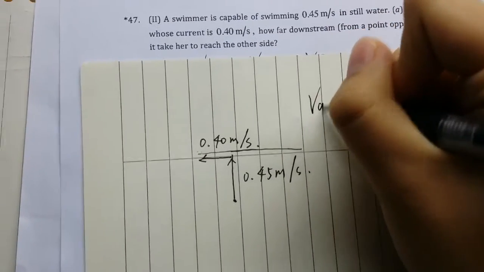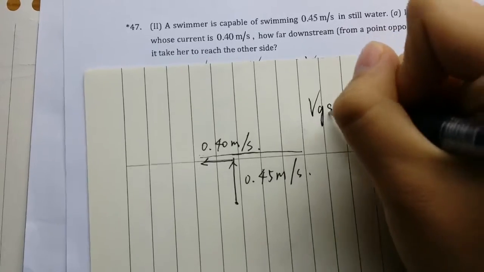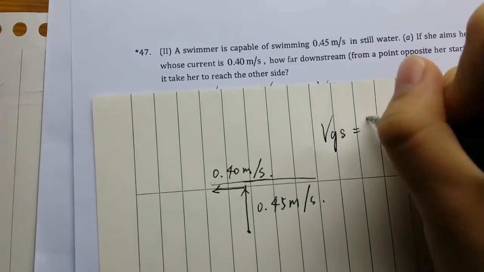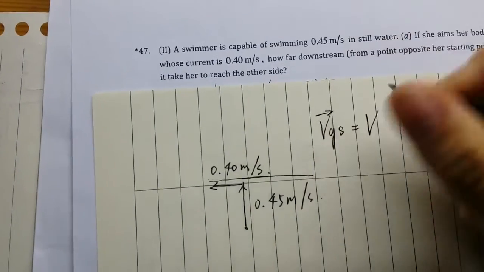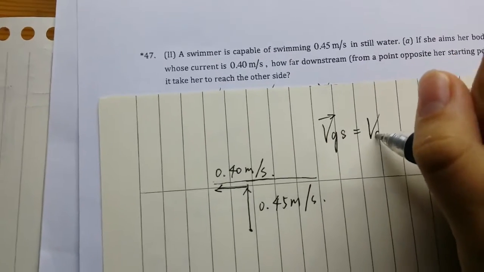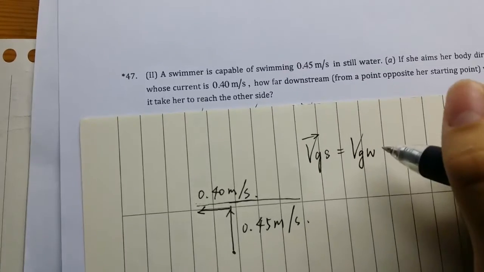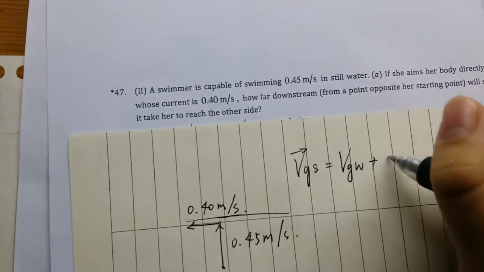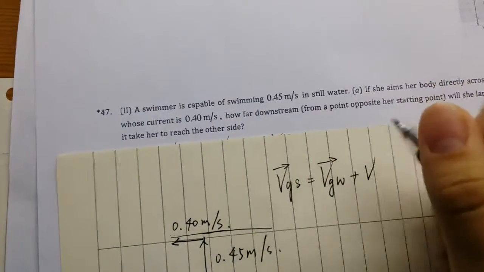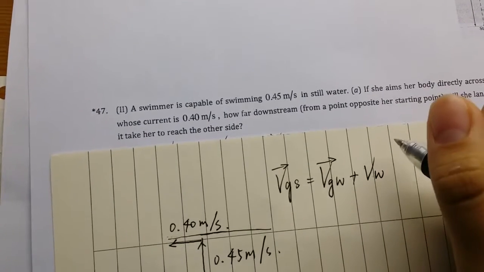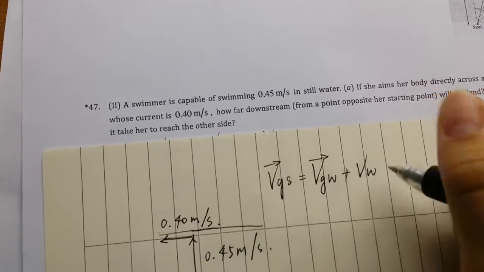The velocity of the girl with respect to the seashore equals the velocity of the girl with respect to the water plus the velocity of water with respect to the seashore.